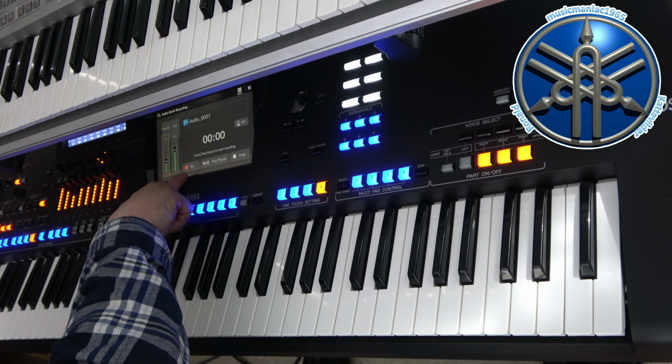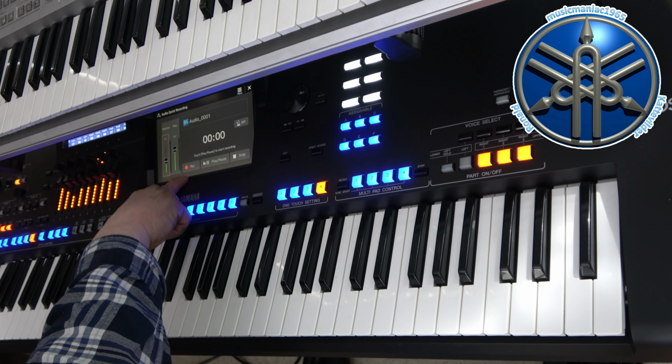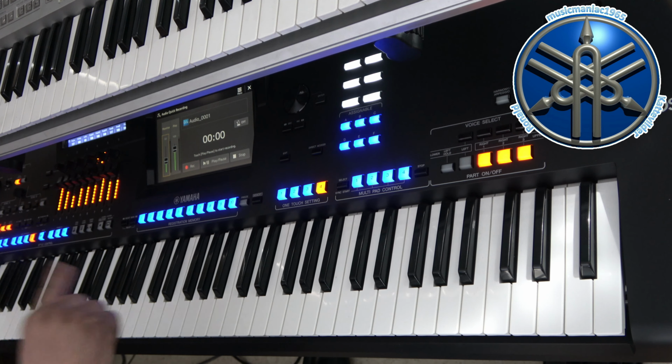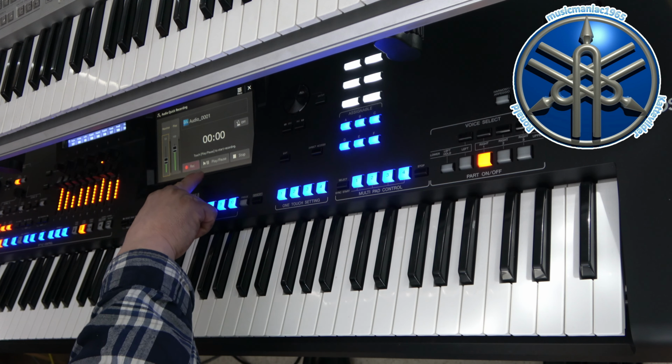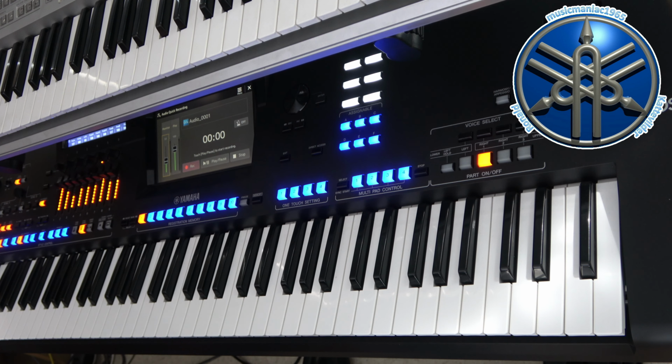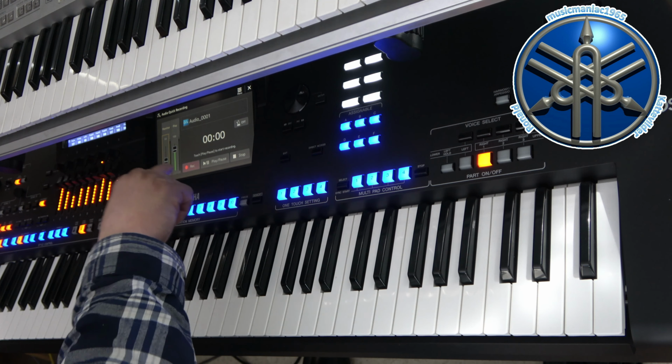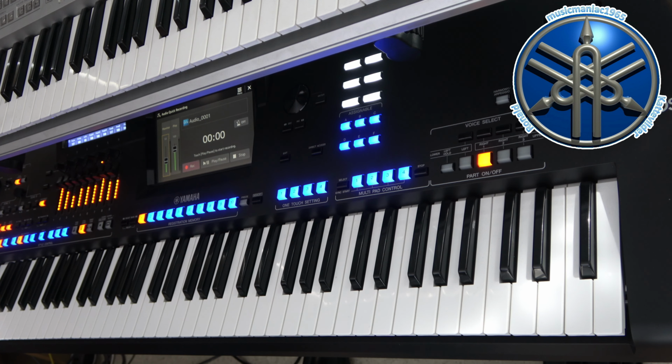Now you see the record button flashing because we are in record mode. When I want to start the recording, I press play pause. When I end the recording, I press stop. If you press play pause, the file will not be created, it will not be finalized, because the keyboard thinks you want to press play again and add something more to the recording. Only when you press stop will it actually finalize the recording and make the file on your drive.